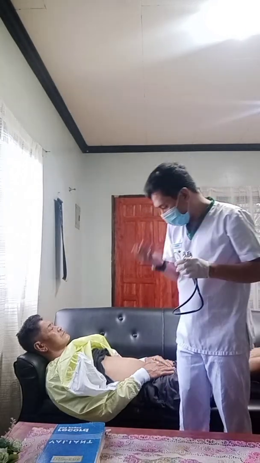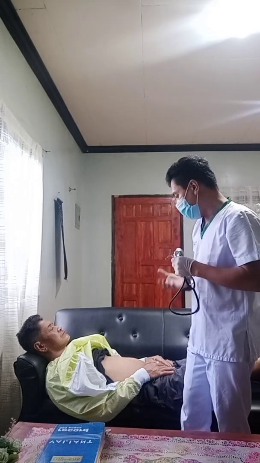In this case, the patient's abdomen has normal bowel sounds because it has good peristalsis movement. There are no bruit sounds or any abnormal sounds that can be heard. And of course, we check that the abdomen is soft. There is nothing unusual found in the patient's abdomen.